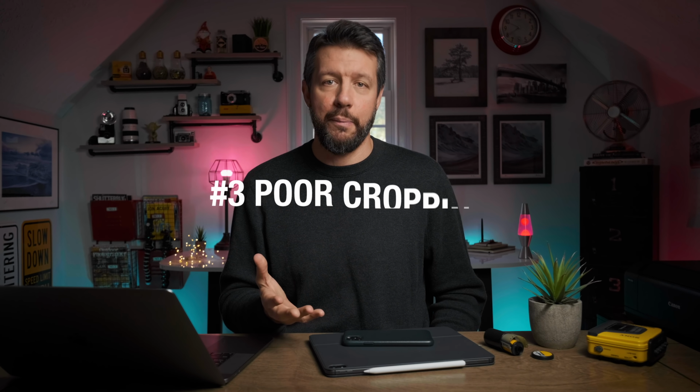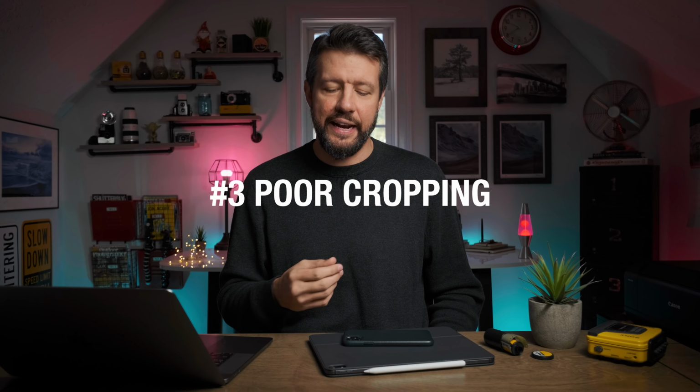Now, the third photo editing mistake that I constantly make has to do with poor cropping. Cropping is something that I always pay a lot of attention to, but there's a lot of things to cropping. It's not just that you either crop or you don't. There are things like aspect ratios. You want to make sure that your horizons are straight. You want to make sure that you have good corner management, that the corners of your photograph are free of distractions as well. So there's a lot to cropping. It's not just crop or don't crop.